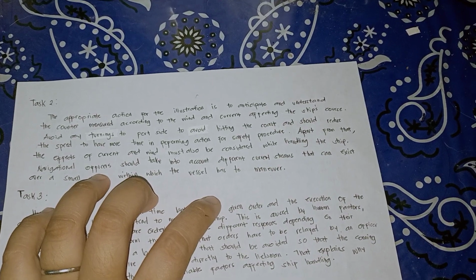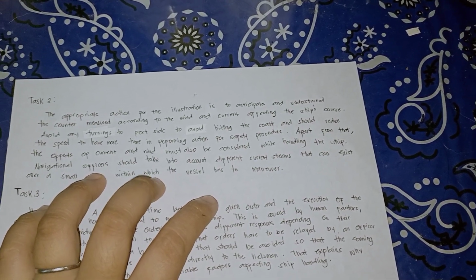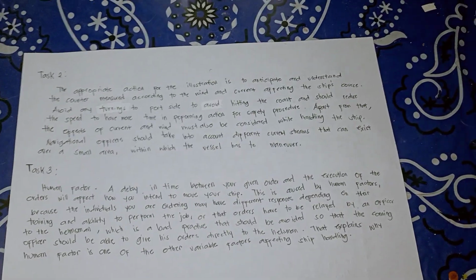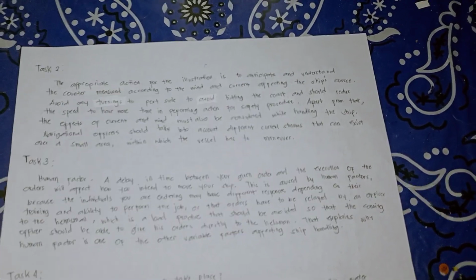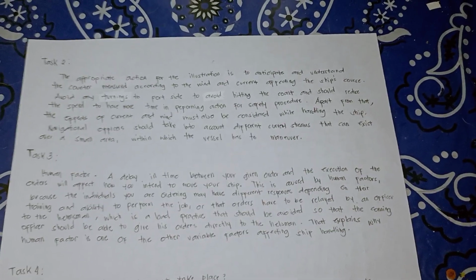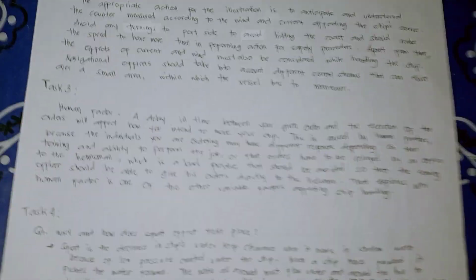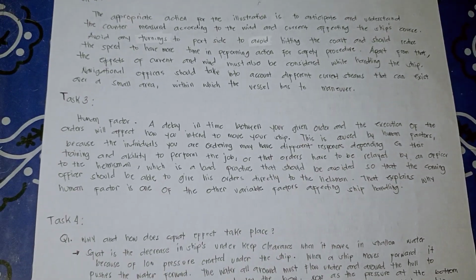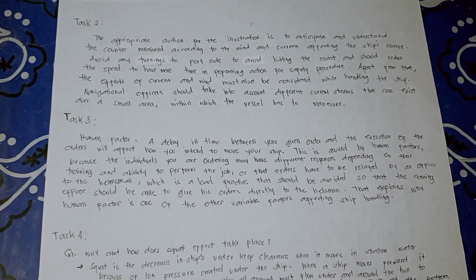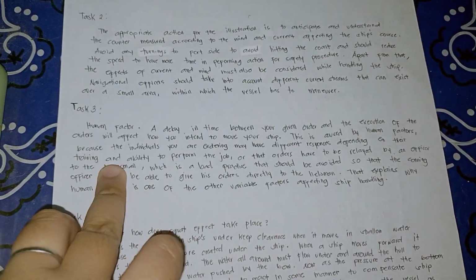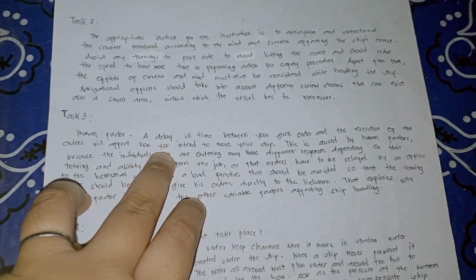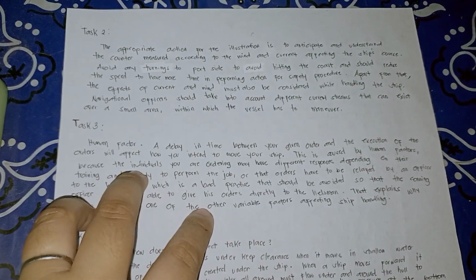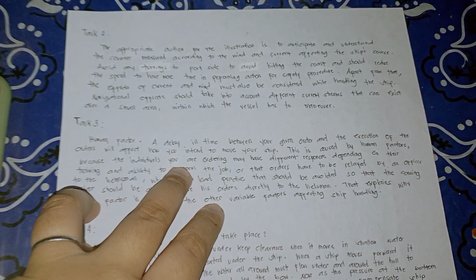Navigational officers should take into account different current streams that can exist over a small area within which the vessel has to maneuver. For our task 3, we have explained why human factor is one of the other variable factors affecting ship handling. So, human factor: a delay in the time between your given order and the execution of the order will affect how you intend to move your ship.